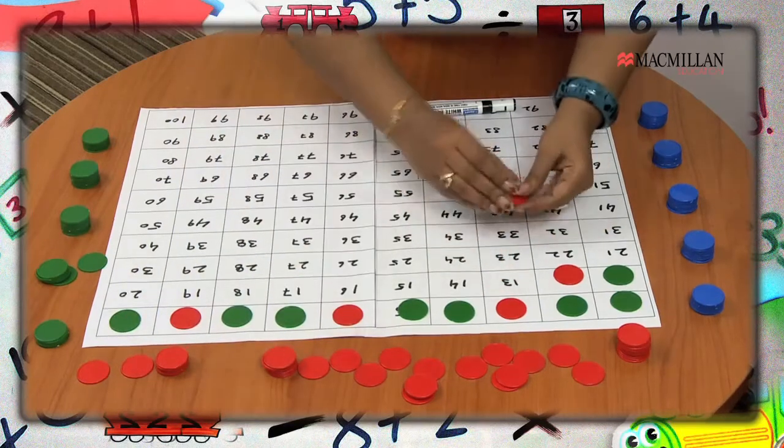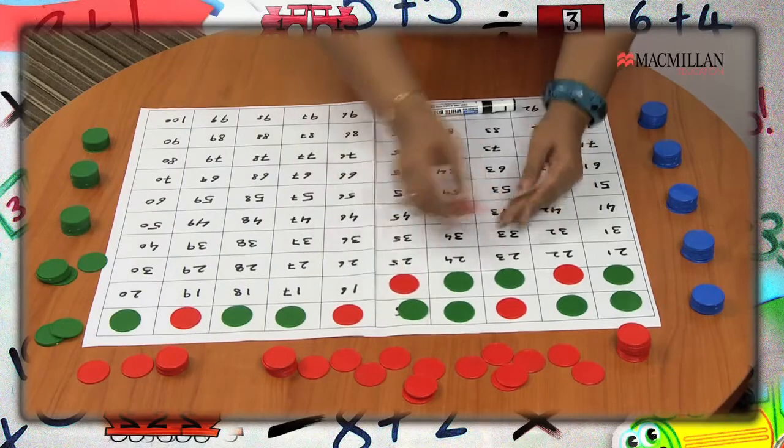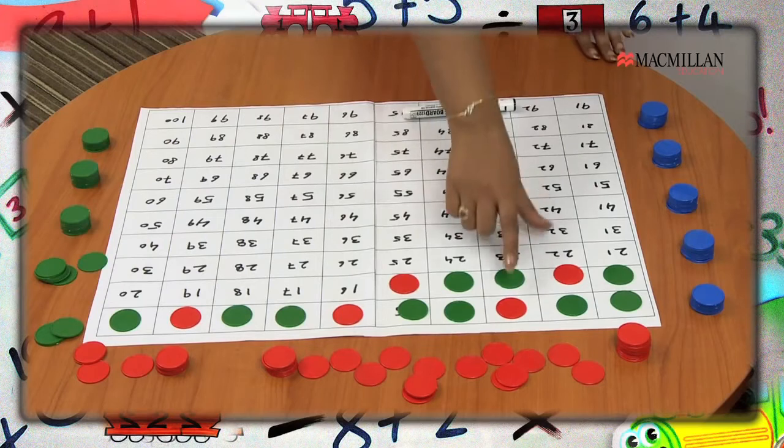1, 2, 3rd counter is red. 1, 2 and the 3rd counter will be red. Again I can go on like this. So what have I done this time? I have created skip counting of 3.